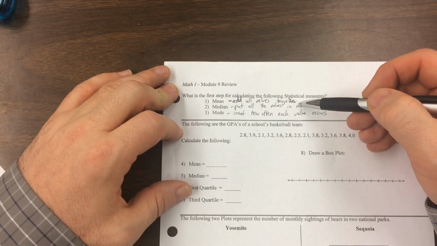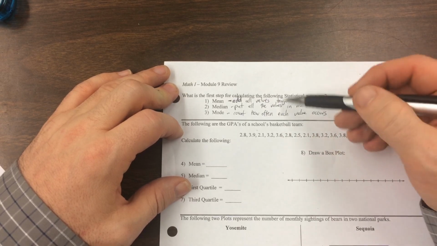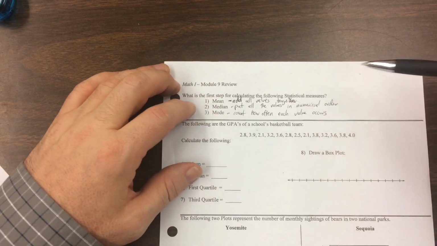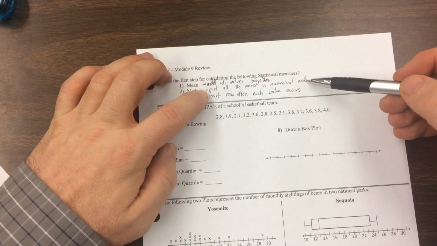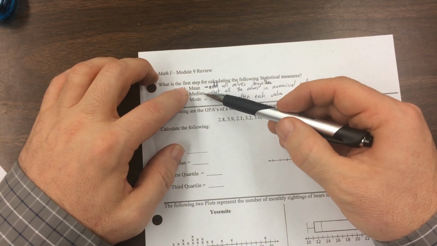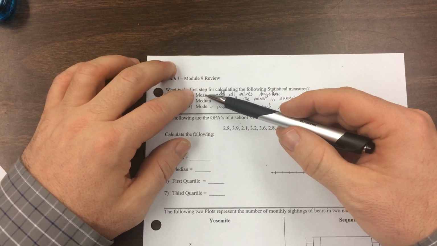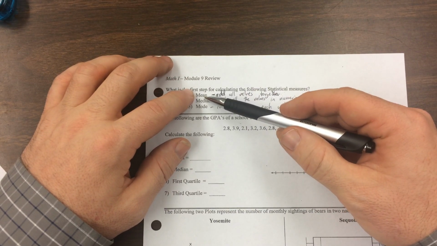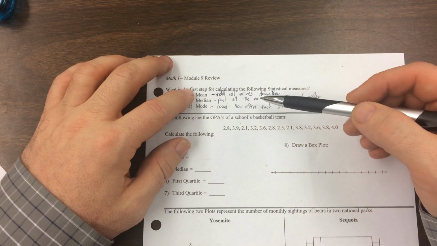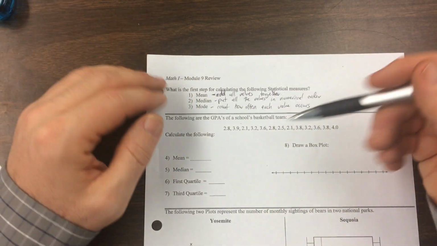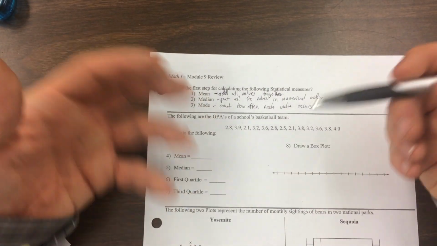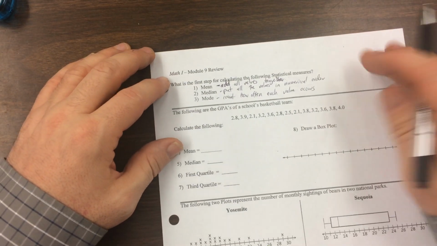Just before I move on, there are a number of answers that would be acceptable here, but if you add all the values, the numbers together for median, then that wouldn't be correct. If you put all the values in numerical order for mean, then that wouldn't be correct because while you could add them up in numerical order, it really doesn't make any difference. So that doesn't show you understand what the process is for finding these things.